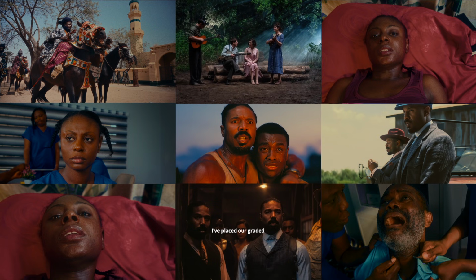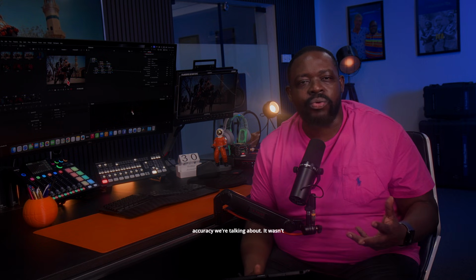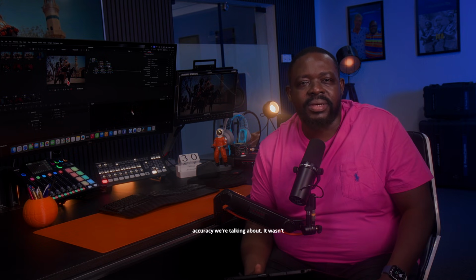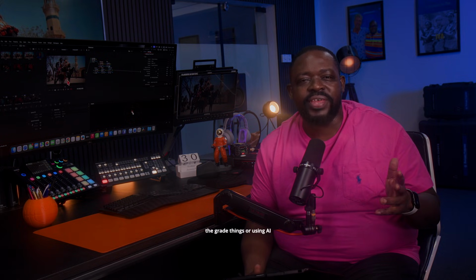I've placed our graded footage side by side with stills from Cine's. And quite honestly, the difference is almost imperceptible. That's the level of accuracy we're talking about. It wasn't any of this copy the grade things or using AI to create a look. It's just a plugin, Dehancer.